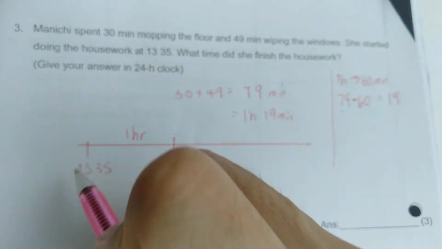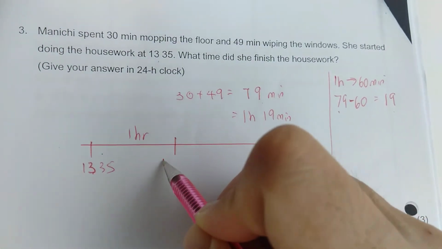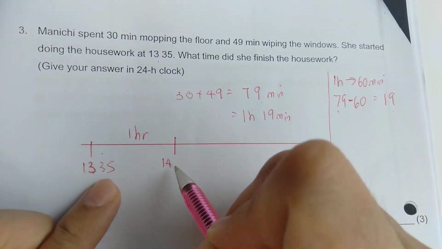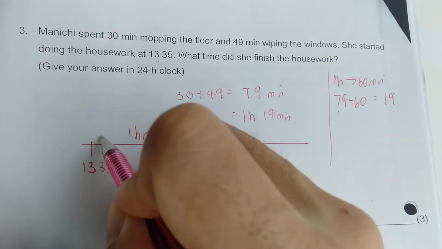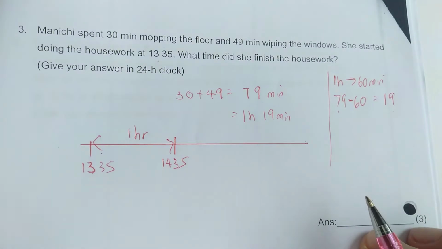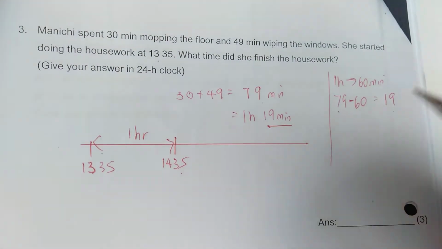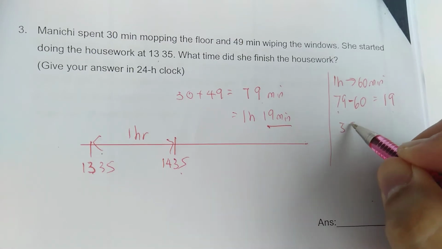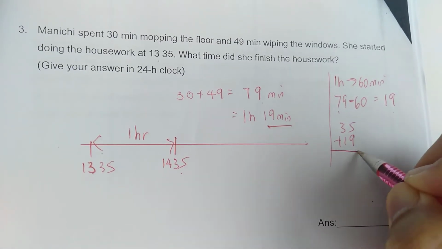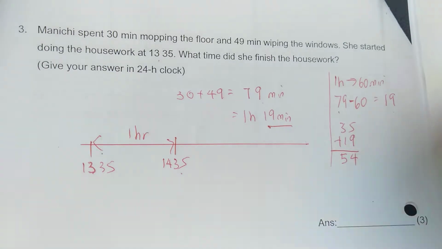1 hour. What's 1 hour after 13? That's 14. Since it's 35, I put 35 here as well. So this duration is 1 hour. Now I just need to add in the remaining 19 minutes and I get this. So my rough working here, put down 35 plus 19. I'll have 54.